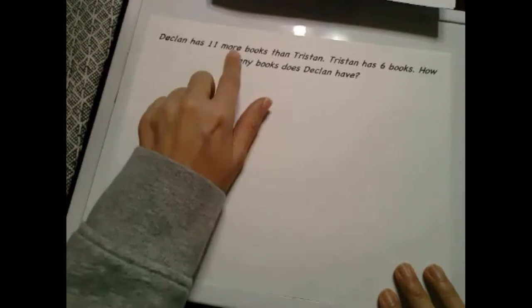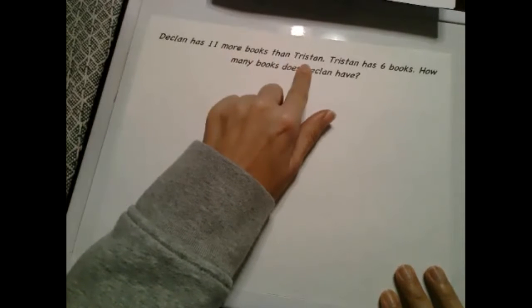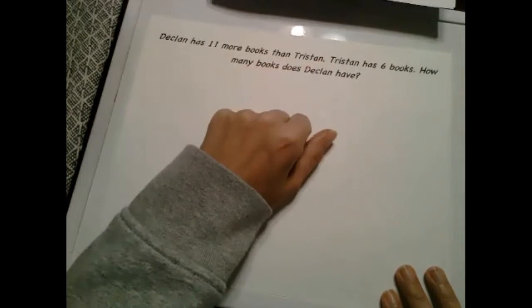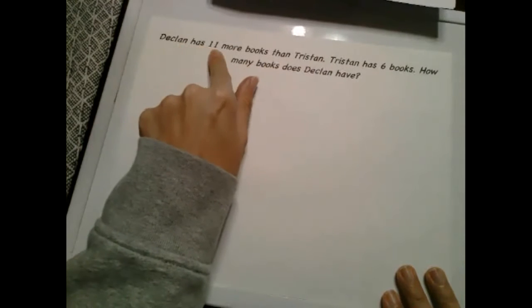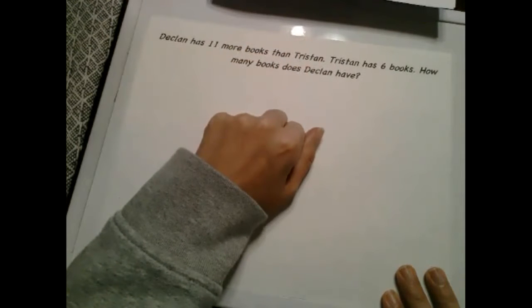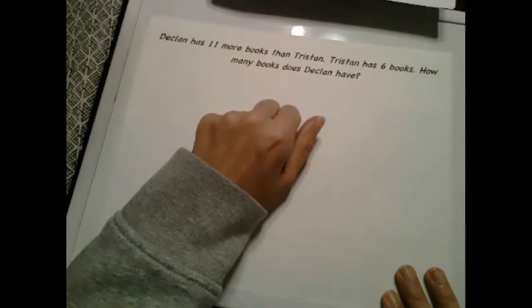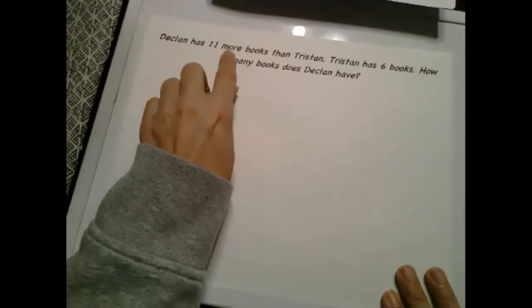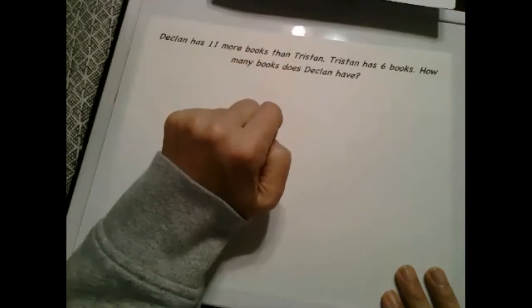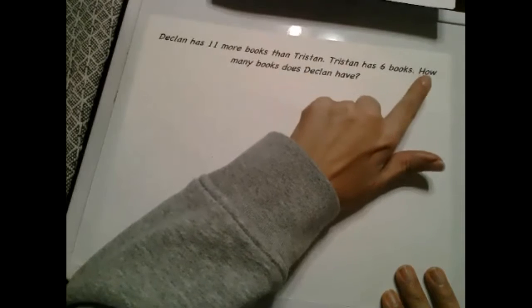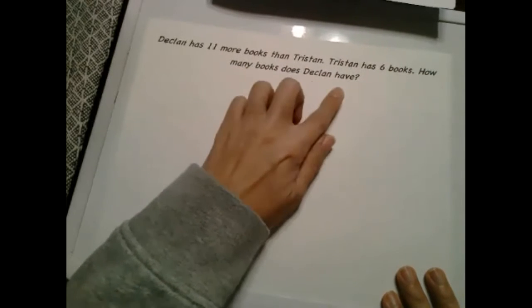This problem says Declan has 11 more books than Tristan. So who has more, Declan or Tristan? Listen again to the problem. Declan has 11 more books than Tristan. Who has more books? That's right. Declan has more because it says Declan has 11 more books than Tristan. Well, Tristan has 6 books. How many books does Declan have?